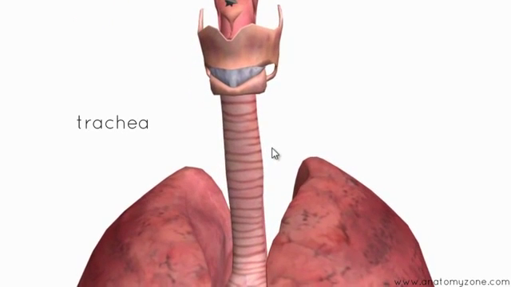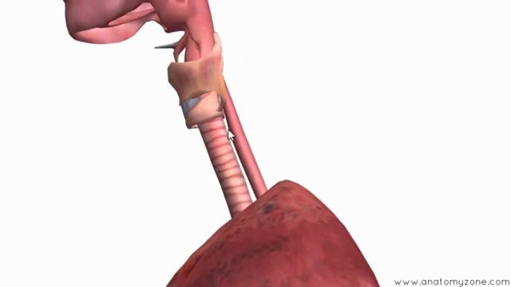The trachea is this long pipe, and it connects the larynx to the lungs. You can see on the trachea there are these rings. The trachea has these C-shaped cartilaginous rings which help to form its structure. If I just rotate around, you can see the esophagus behind. The C-shaped rings mean that there's cartilage anteriorly and laterally on the trachea, and posteriorly the trachea consists of smooth muscle.